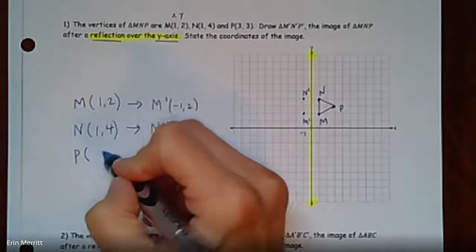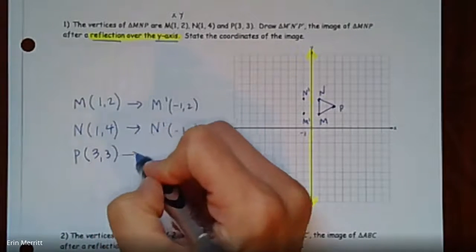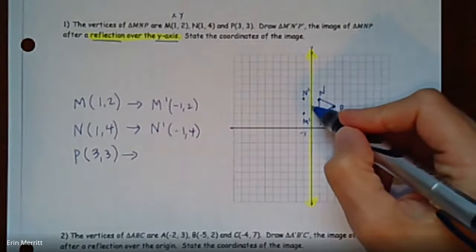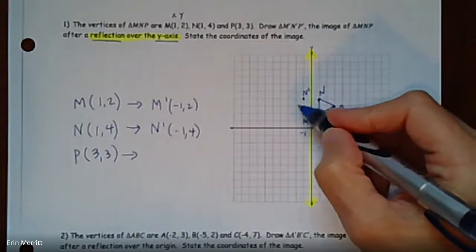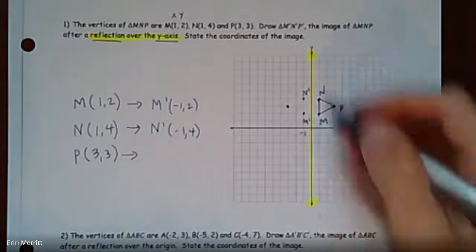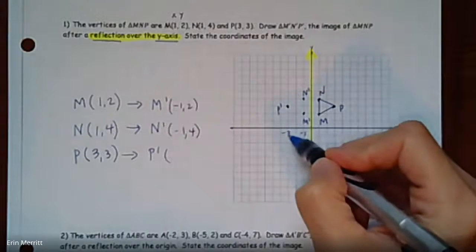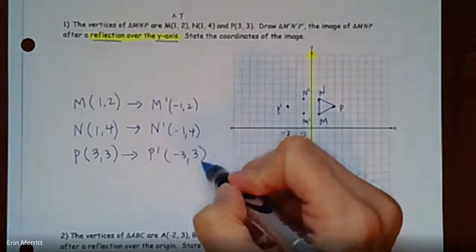And then lastly, we can do the same thing with P. So it starts over here at (3, 3). So I have to go 1, 2, 3 units to the line. So I'm going to go 1, 2, 3 units past the line. That's going to be my P prime. And so that location is (-3, 3).